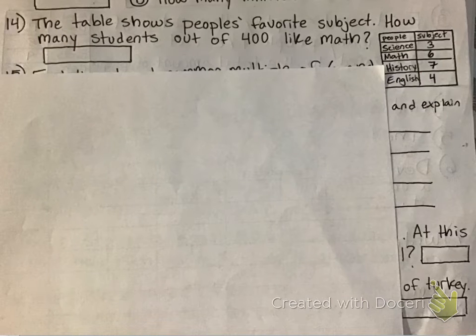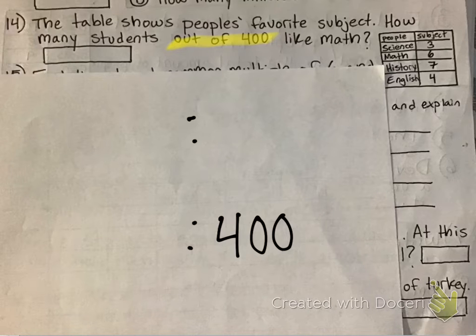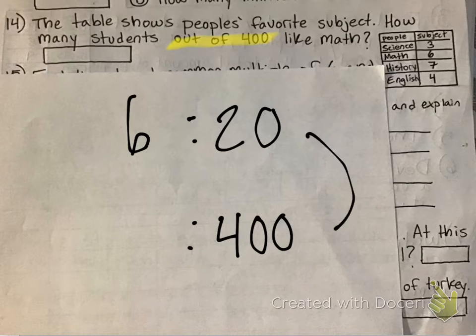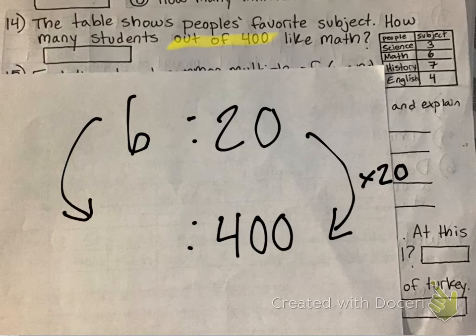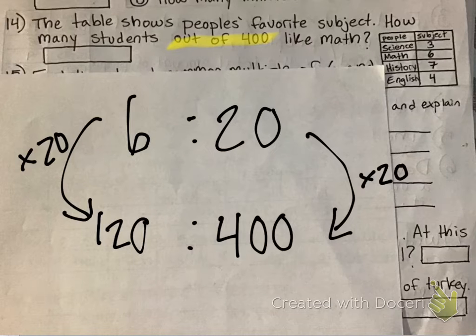Okay. The table shows, this was really hard for a lot of you. The table shows people's favorite subject. How many students out of 400 like math? So we need to set up our initial ratio, and then we need to get it out of 400. So find the initial ratio for me. Lucy, what's our initial ratio? 6 to 20. Exactly. 6 students like math, 20 students total. This is easy. How do we go from 20 to 400? Jaden? Times 20. So we do the exact same to the 6. What's 6 times 20? Who can tell me? Miles? 120.